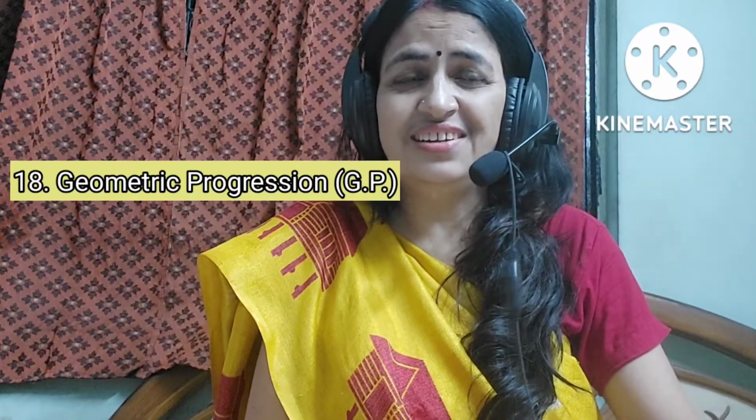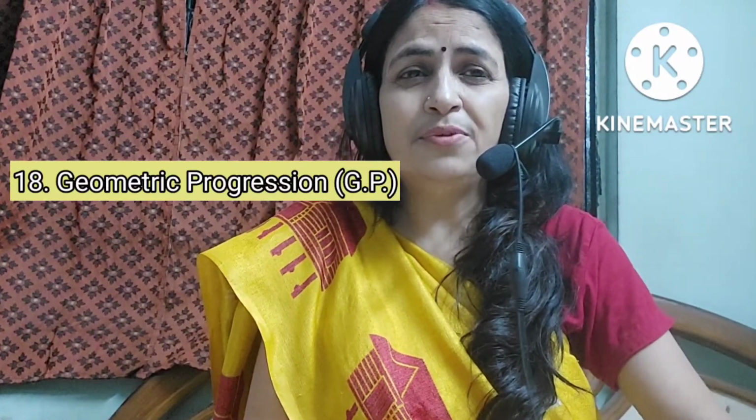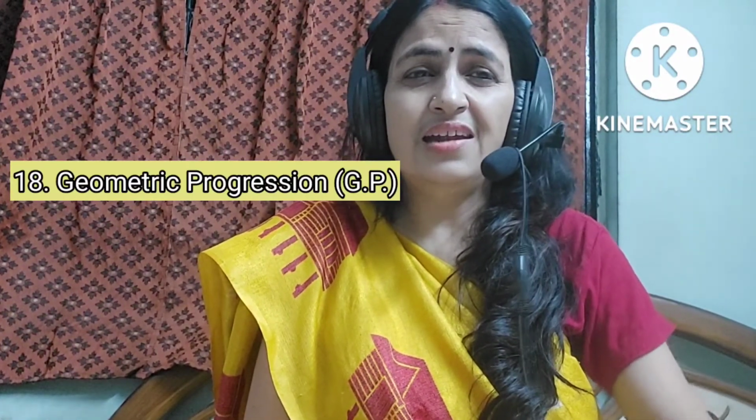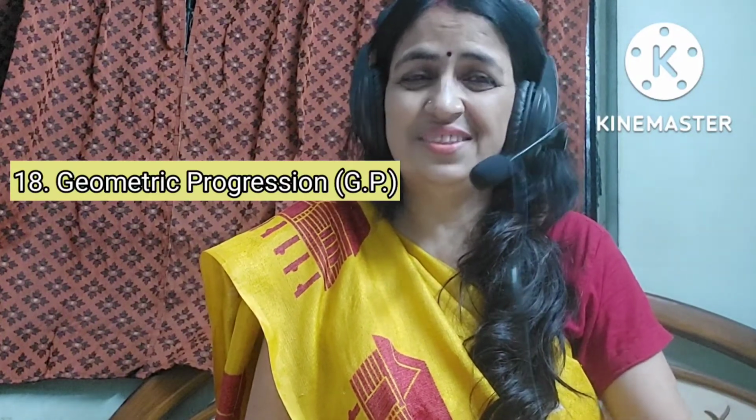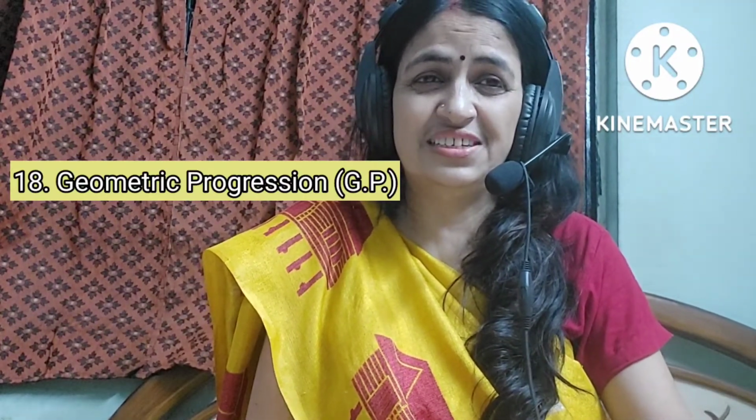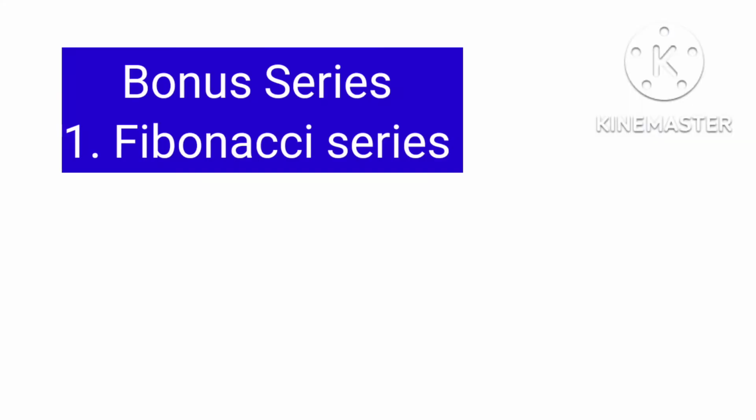Now GP, geometrical progression. Here geometrical progression is A, AR, AR square, AR cube, this type of series where R is common ratio. And we can find out the series like this. So that's all.